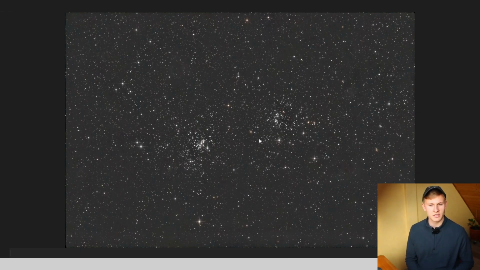In the future, I'm planning to photograph the exact same framing once again, and I would like to show you the differences between a full moon and a new moon. So I'm very excited for the differences.